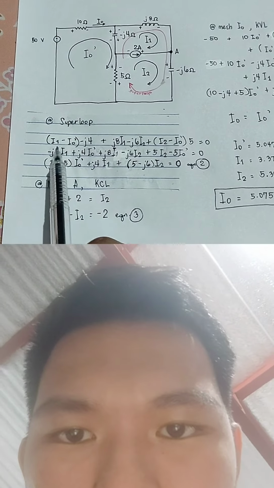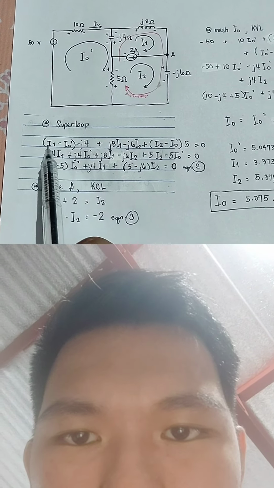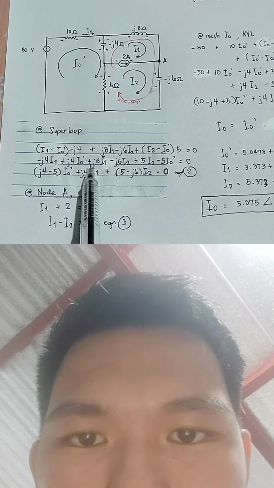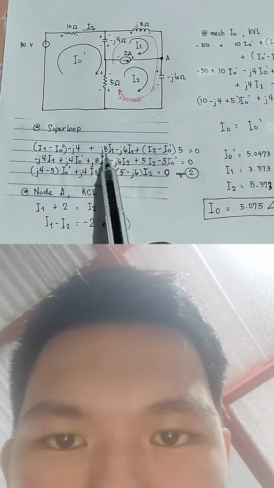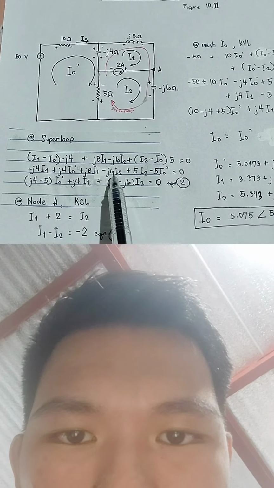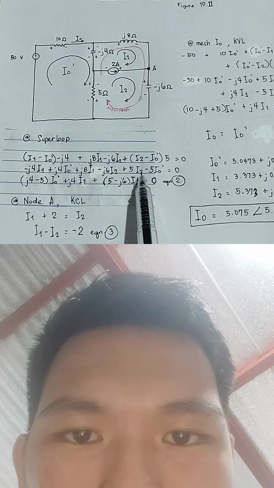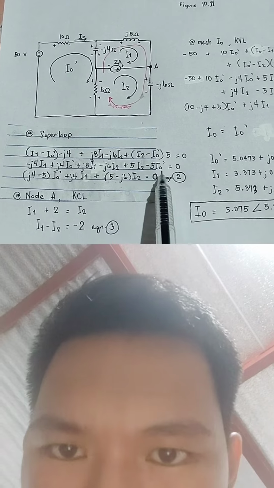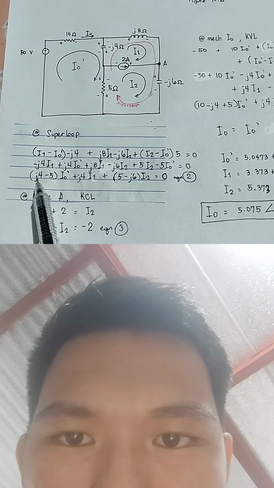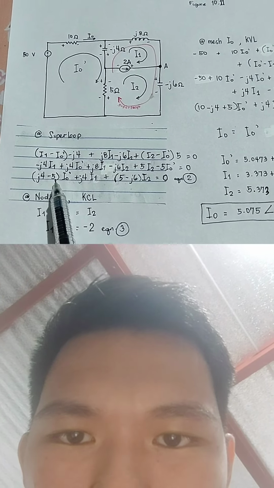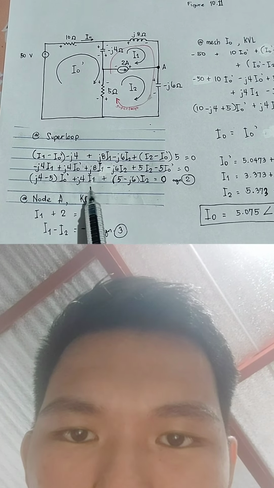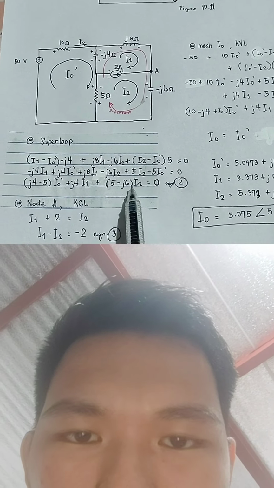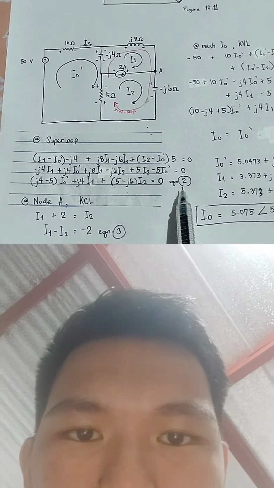We will simplify. Negative j4 I1 plus j4 Io plus j8 I1 minus j6 I2 plus 5 I2 minus 5 Io is equal to 0. We will combine like terms. j4 minus 5 times Io plus j4 I1 plus 5 minus j6 I2 equals 0. This is our equation 2.